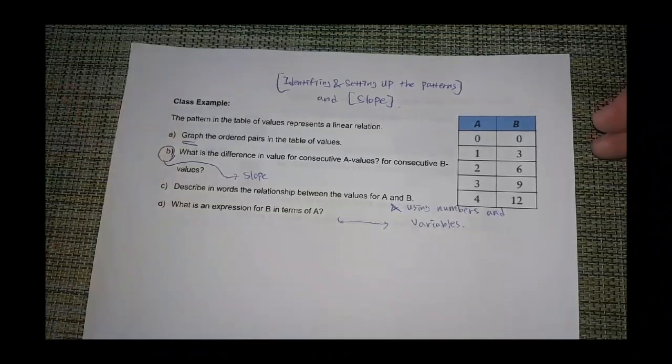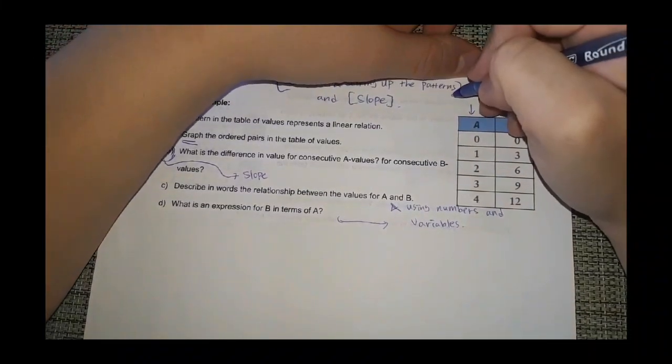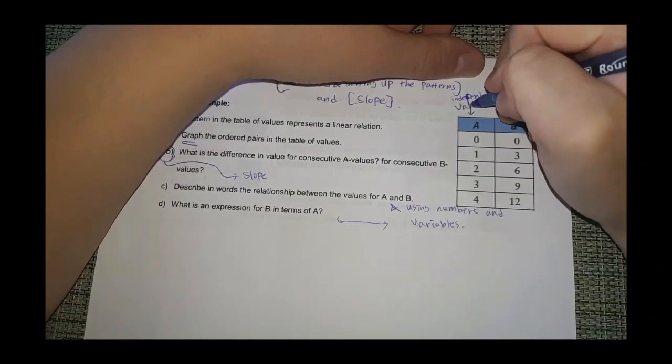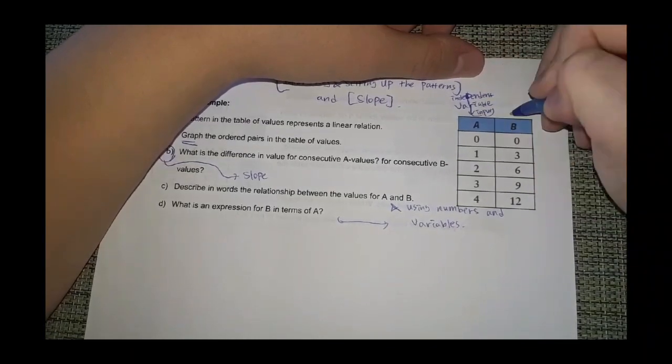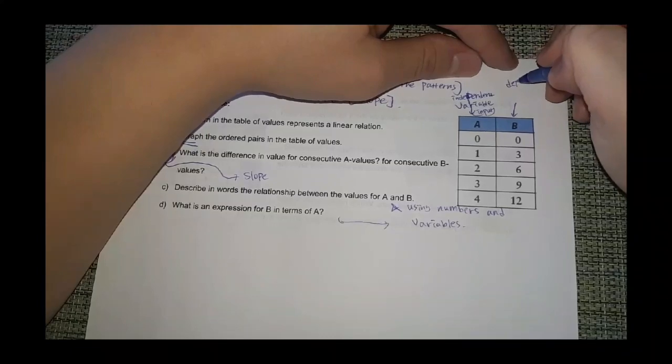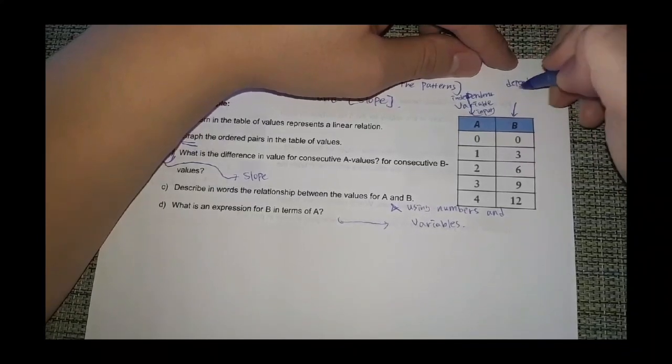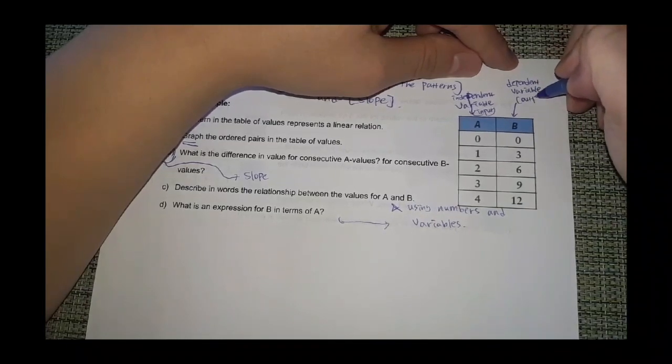One thing that you need to understand is, ladies and gentlemen, although it's not always true, but most of the time, the one on the left represents the independent variable, which is what we call input. The one on the right side represents the dependent variable, which is output.